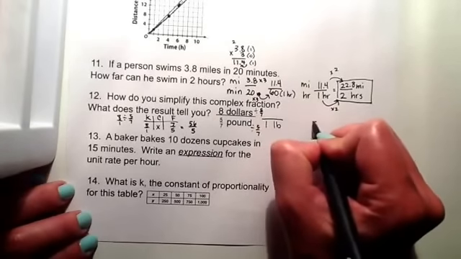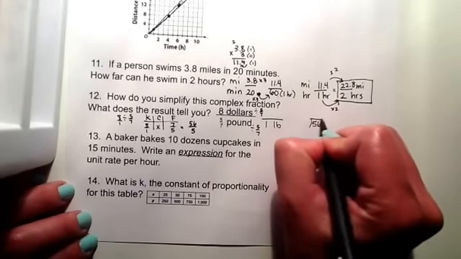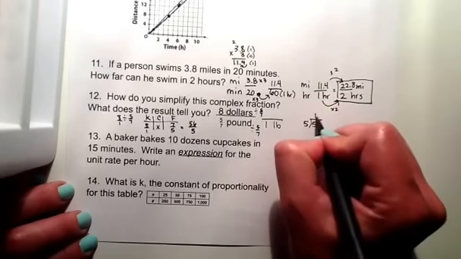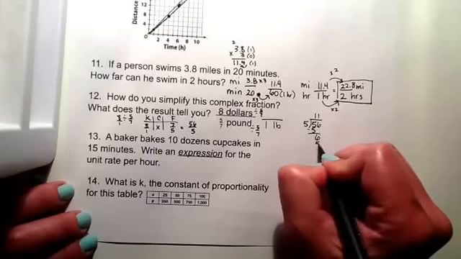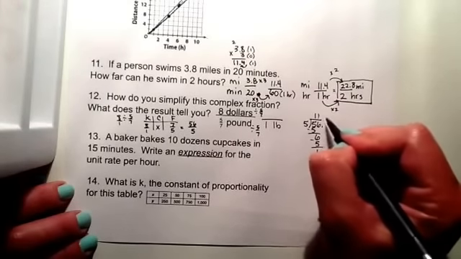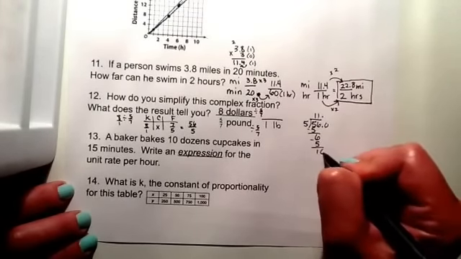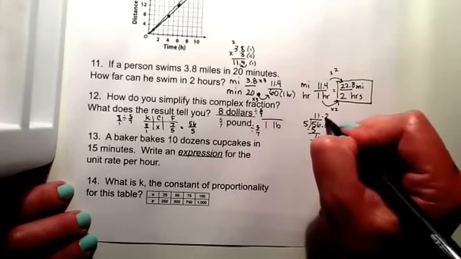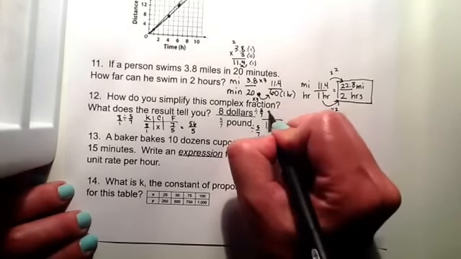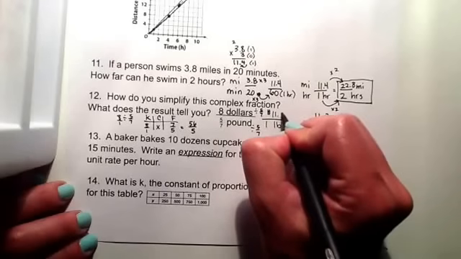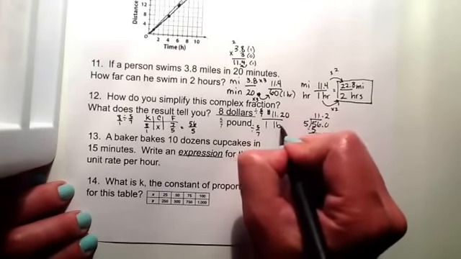So I'm going to show my division over here. 56 divided by 5. Obviously you know that's going to be 11, but we want to put a decimal, attach a 0, take it down, and 5 goes into 10 2 times, which is the same as $11.20 per pound.